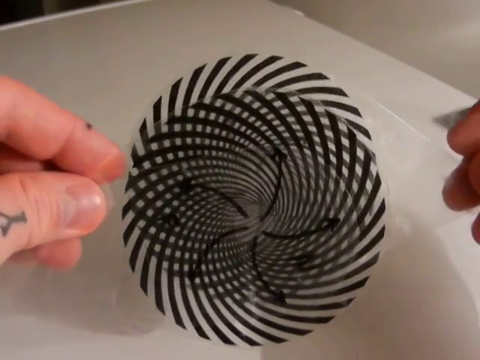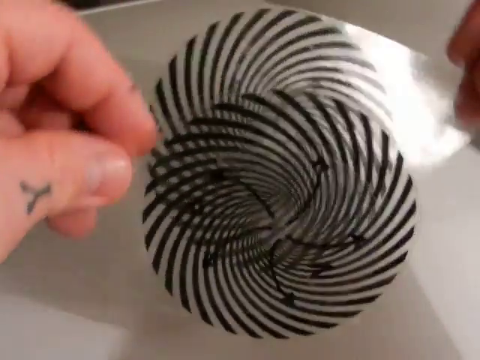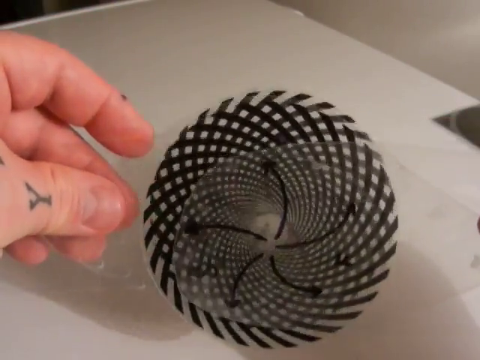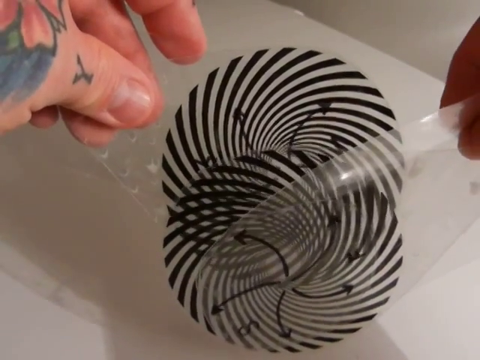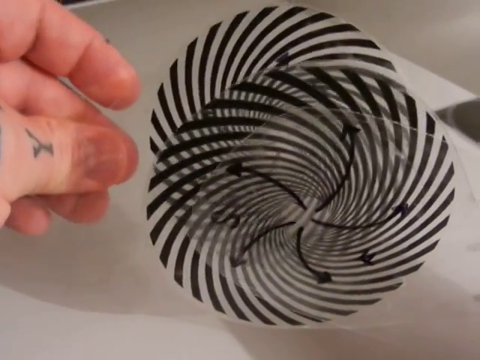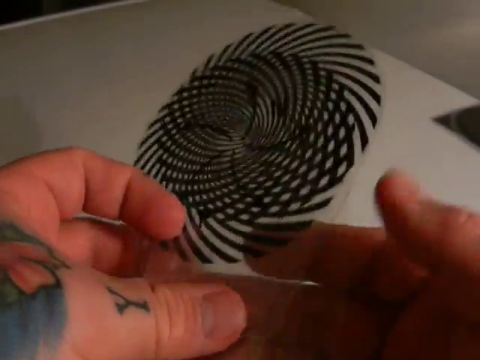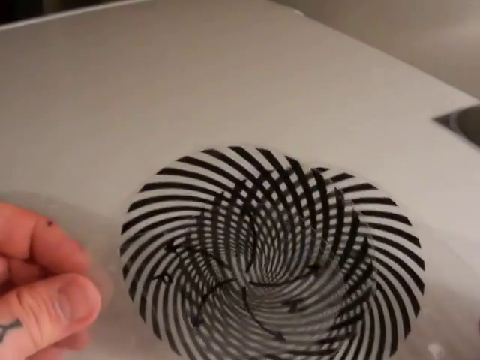Oh, it looks like this side's going clockwise, the other side's going counterclockwise. Well, let's flip it around. Oh my, now it looks like this side's going clockwise, and the other side's going counterclockwise. Yes, that's right. That's the great wonderful thing about space that tricks everybody.